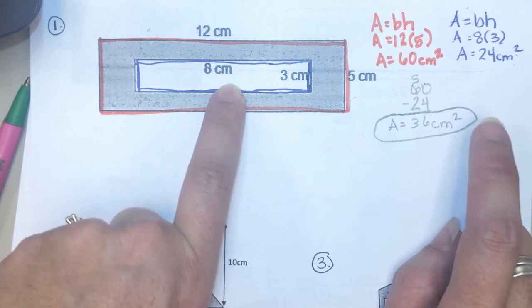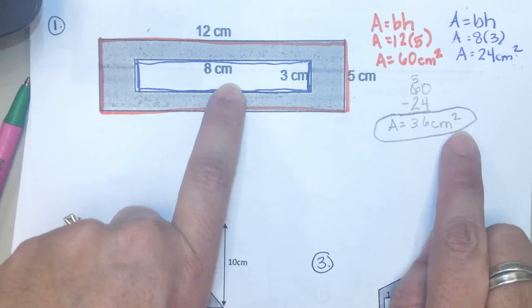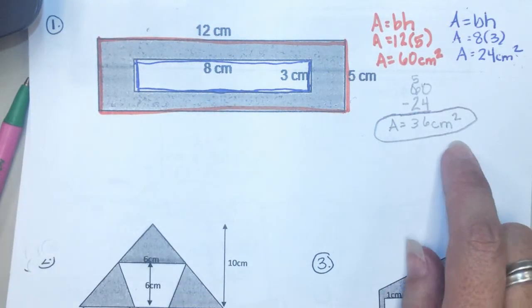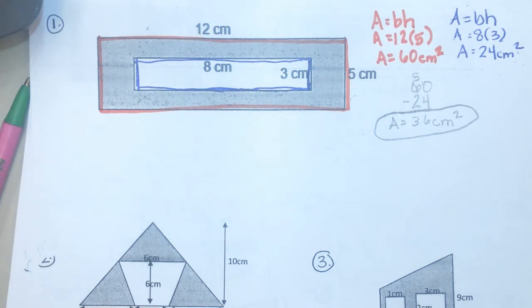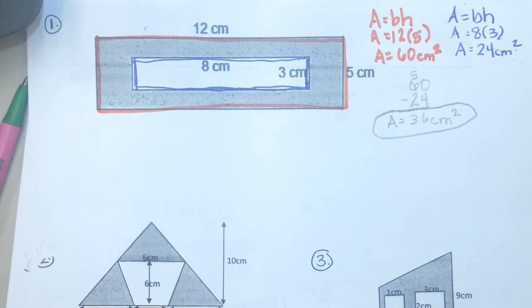That's easy. And number 2, let's look at this one. I will say you can do these different ways. I'm not saying that my way is perfectly right. There are different ways to do these.